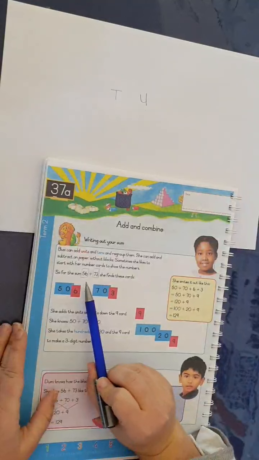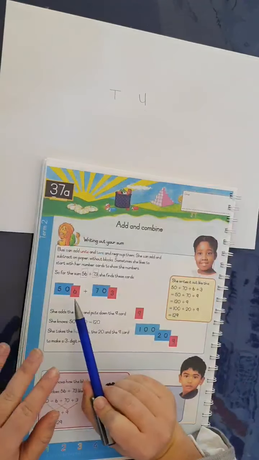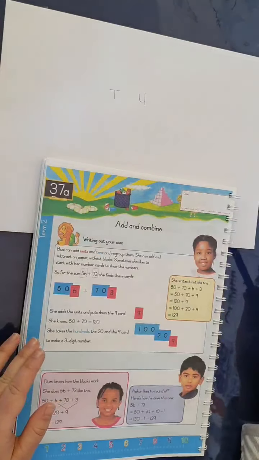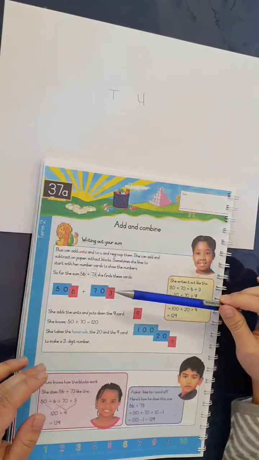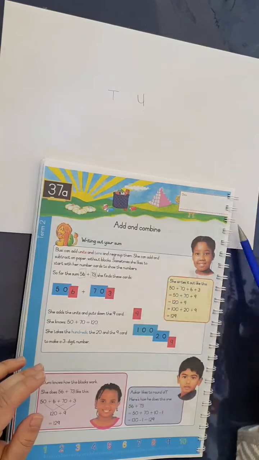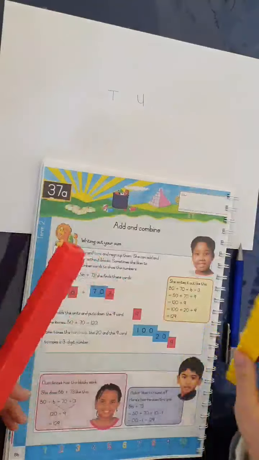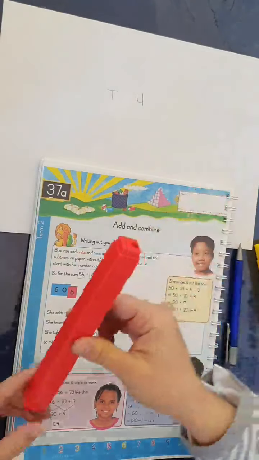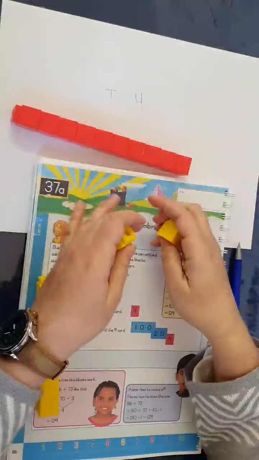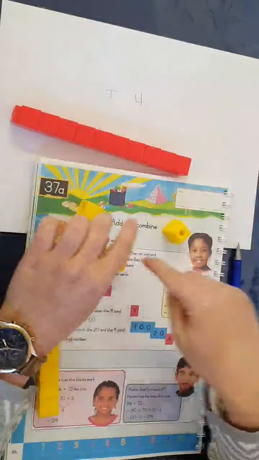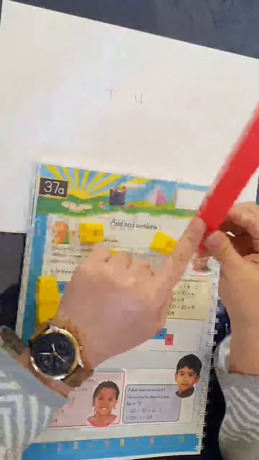Let's see here. She's using cards. If you do not have cards, remember at the beginning of the year we gave you cards like these ones. But if you do not have them, you can use your counters. This can represent a 10, and if you want to represent units, remember units are singular. They stand alone. 1 unit, 2 units, 3 units. This is 1 full 10. So you are allowed to use that to help you.